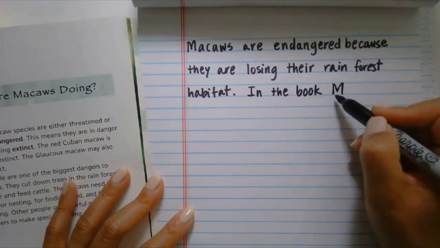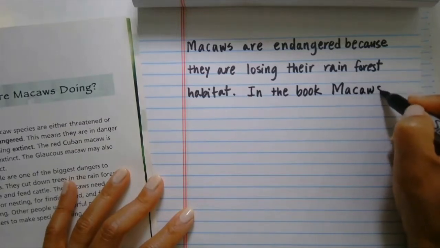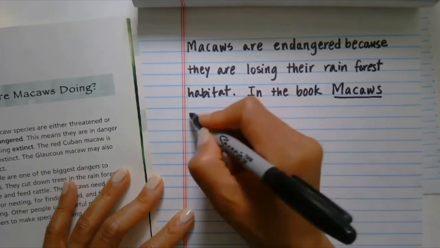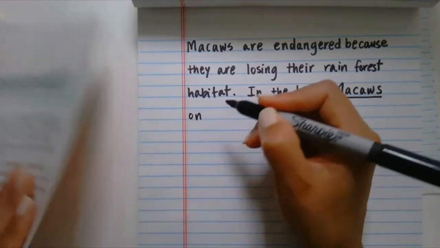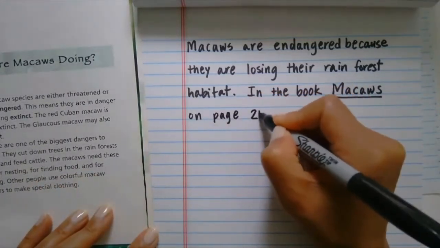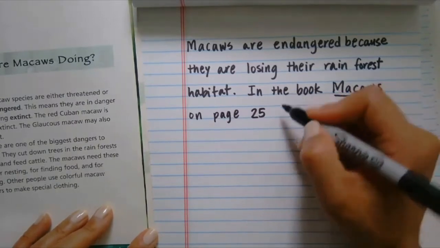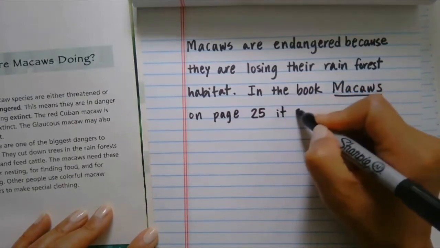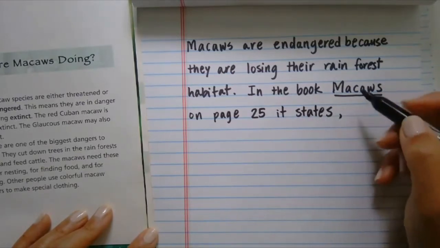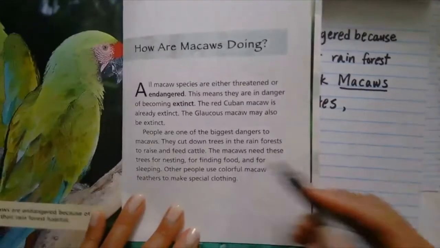Macaws, I'm going to write it with a capital M because it's the title of the book. Macaws, and I can also underline it because it's the title of the book. Macaws, and it's on page 25. In other words, it says, comma, and then I'm going to put it in quotation marks because I'm going to take it right out of the book.